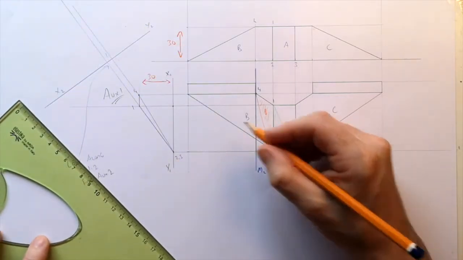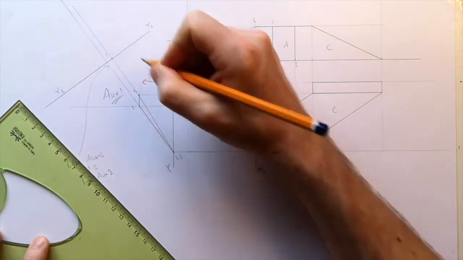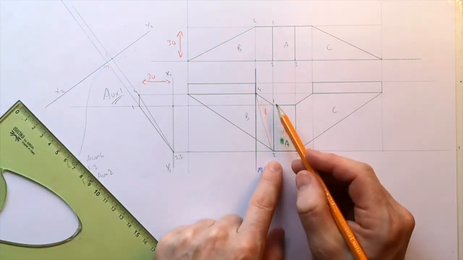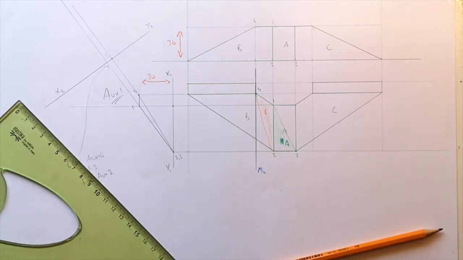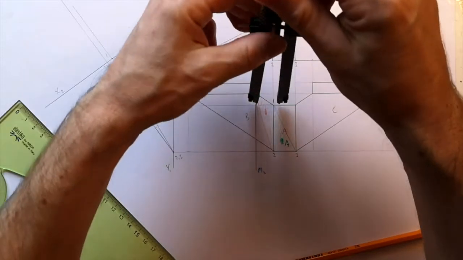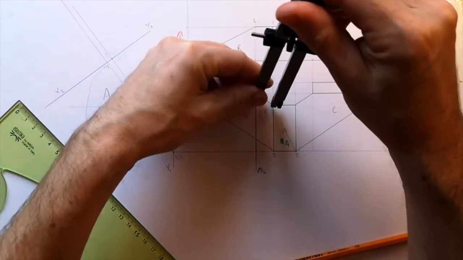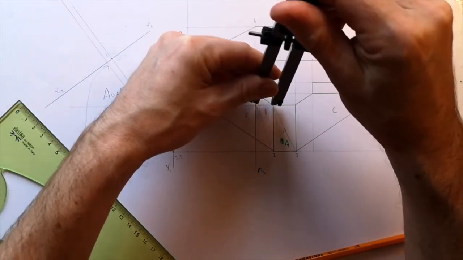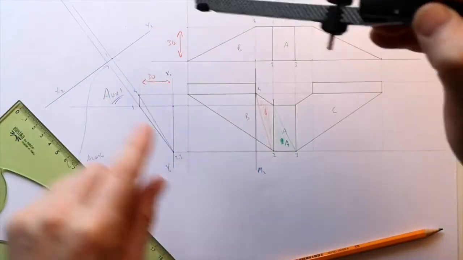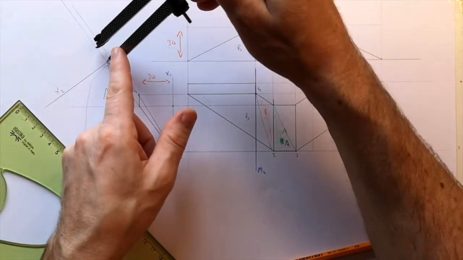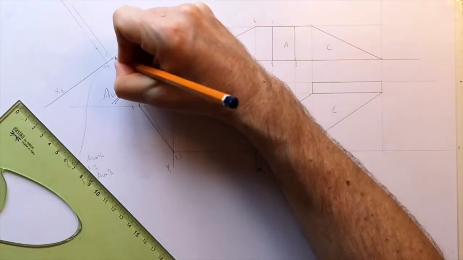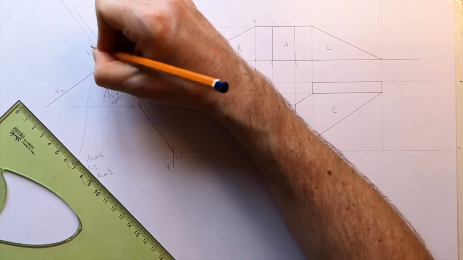All right, so 4 is on the line. 1, 2, and 3. Now let's see. 1 and 2 are here, so it's that distance apart. I know I did measure it, but I kind of forgotten what it is, so I'll just take my compass. Now I'm regretting using my compass, but hey, 1 and 2. So there we go. So that's point 1. That's point 4. These are 1 and 2.